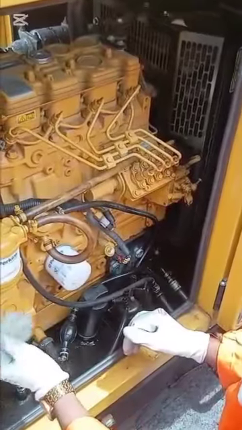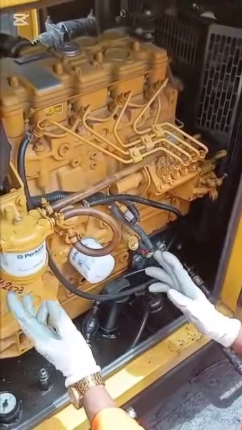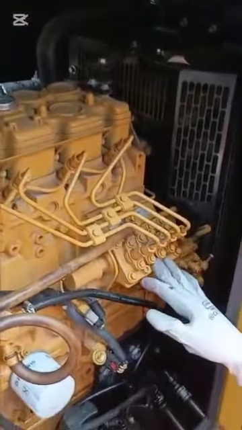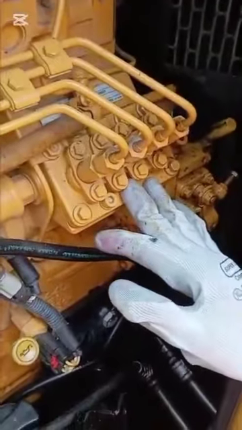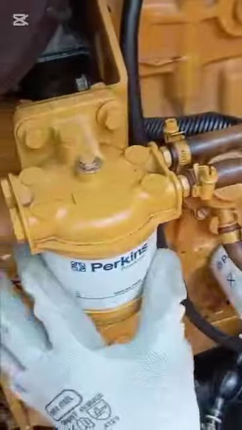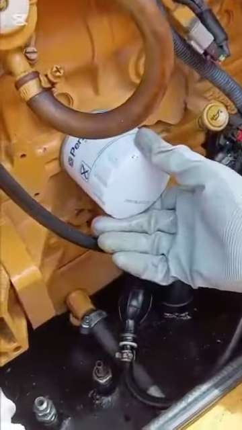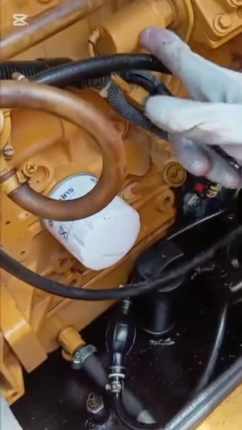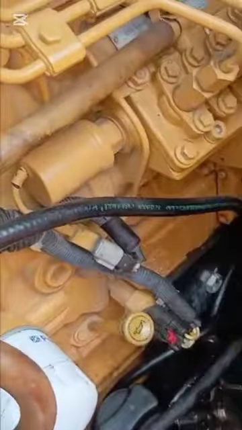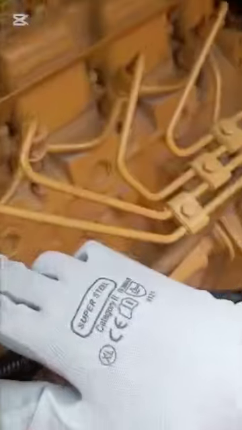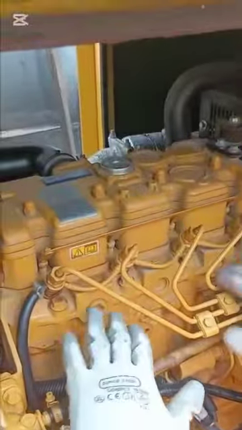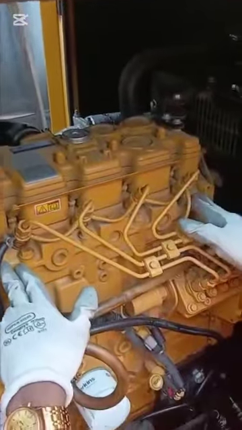But for now, there are some items I'm going to show you, which are the injector pump. This is the fuel filter housing. This is the oil filter. This is the injector solenoid. These are the nozzles. This is the valve cover. This here is the top cylinder.